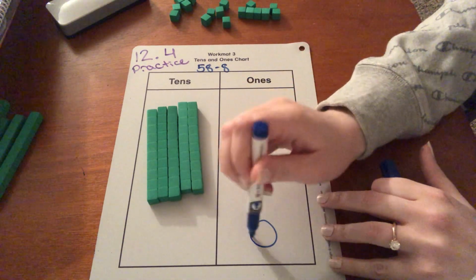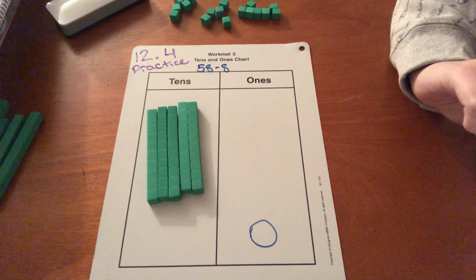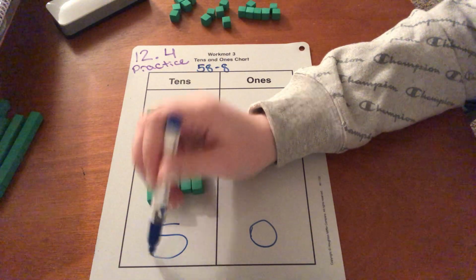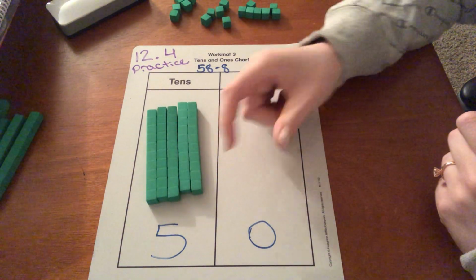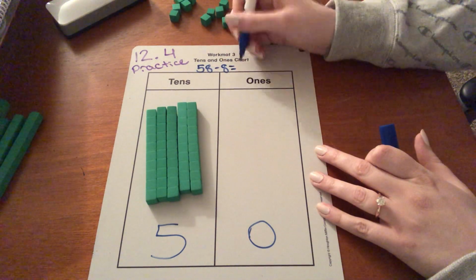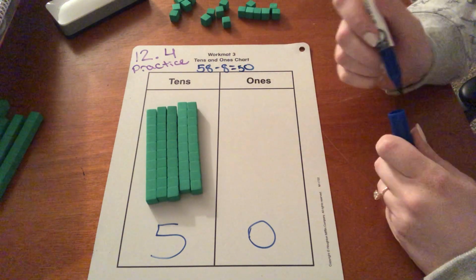Awesome, there's no ones here. 0. How many 10s are over here? You're right, we didn't even touch them. There's still 5. So 5 10s and 0 1s. Put that number together. What is the difference? Awesome. 50. Can you imagine?